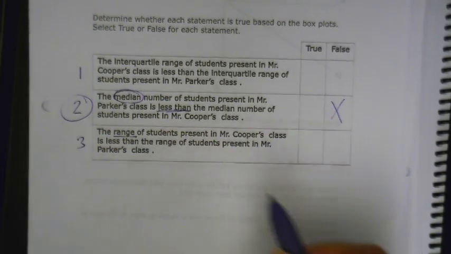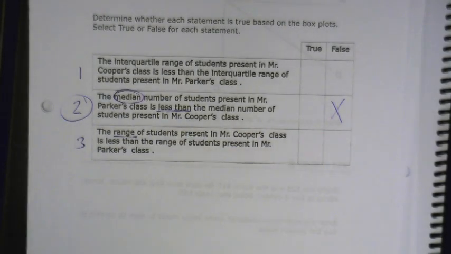The range of students present in Cooper's class is less than the range for Parker. So this is range. Which two fingers are touching? Minimum and maximum. Very good. Now, does anybody remember what I do with the minimum and maximum when it comes to range? The biggest number minus the smallest number, so we're going to subtract.